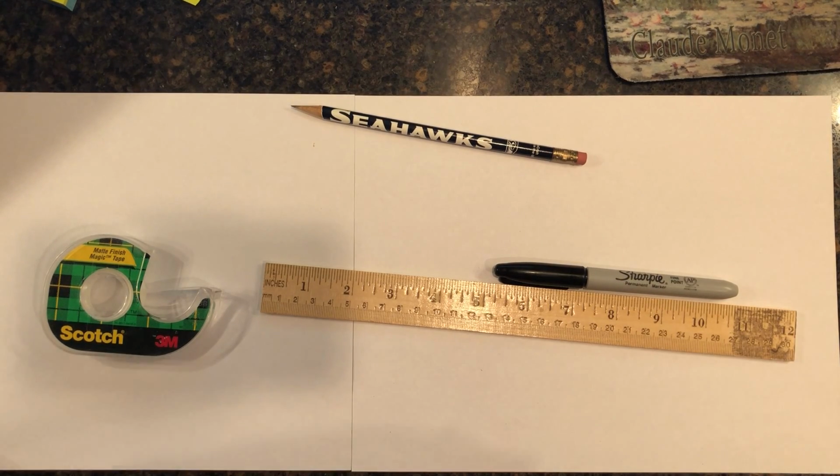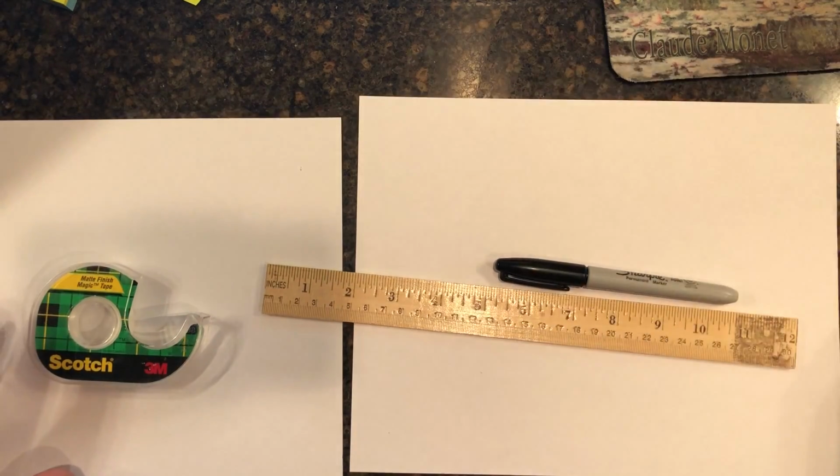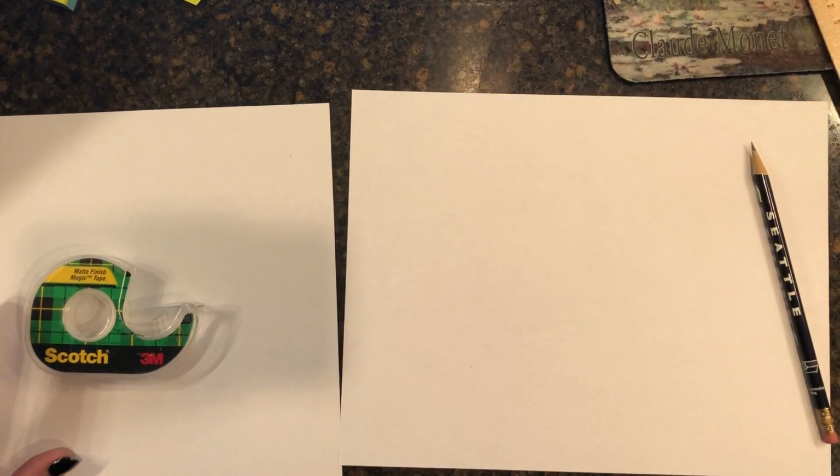I'm going to show you how you should make your books module timeline. So what I have in front of me are the materials that you're going to need, so make sure you gather them before you start.